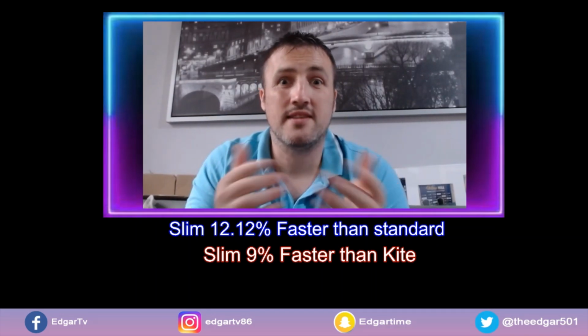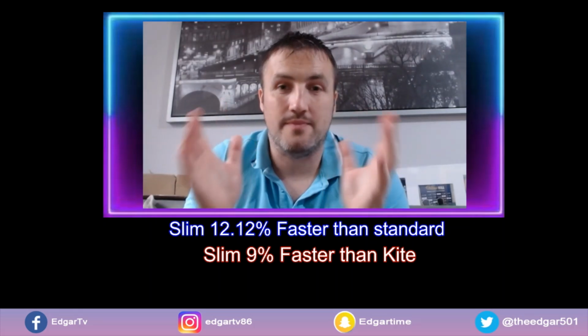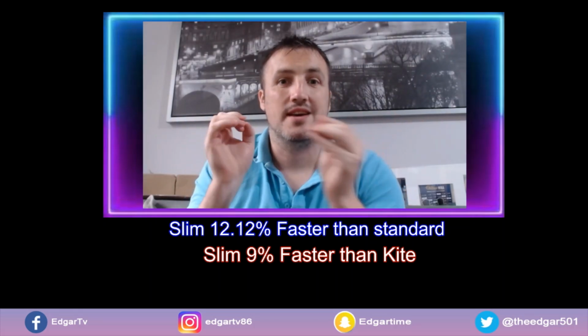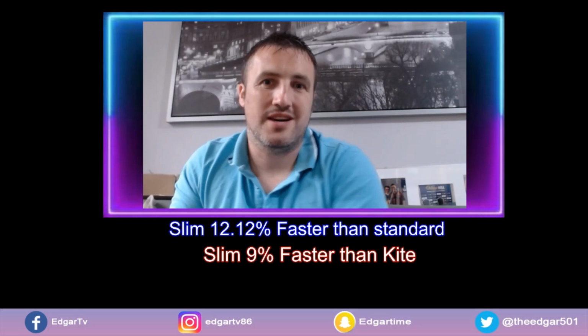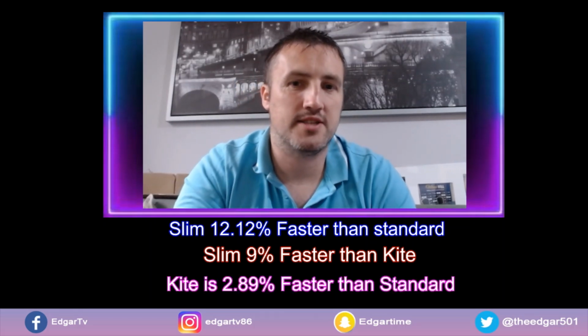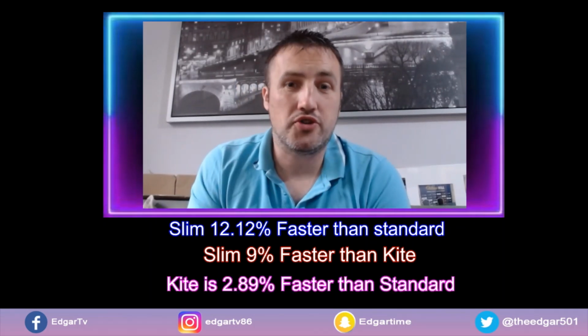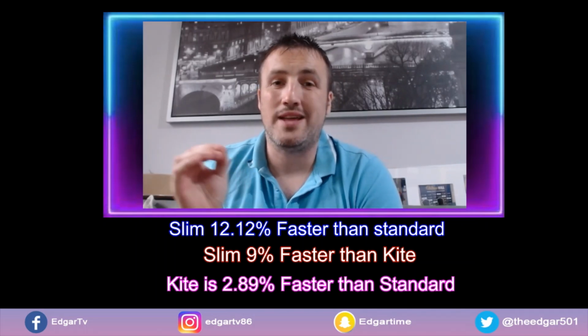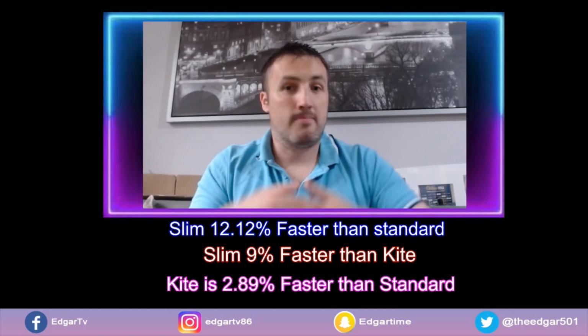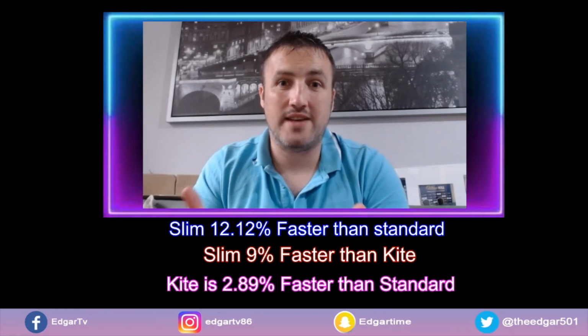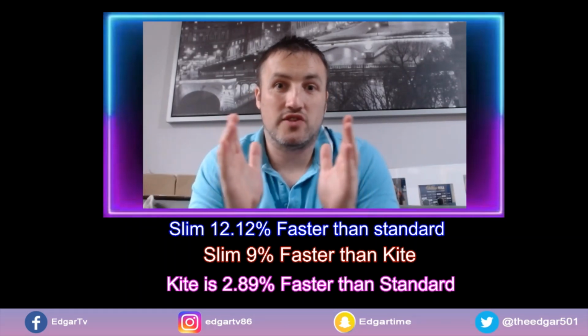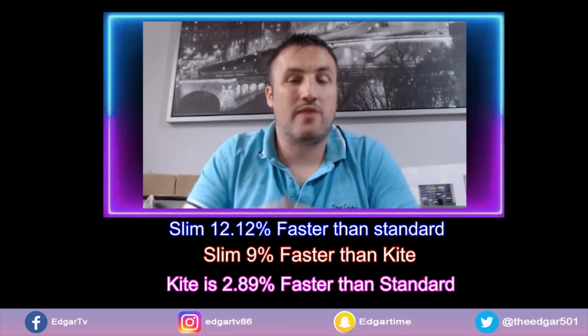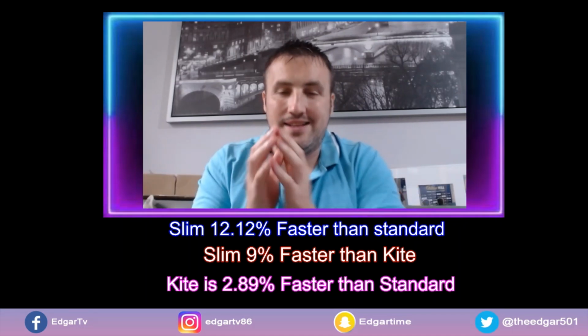Now again, the general rule that people go by is the bigger the flight, the more surface space, the slower it's going to travel to the board. That has kind of been confirmed by my experiment as well, as the kite also beats the standard by 2.89%. So if you want your dart to travel to the board a bit faster, this experiment suggests just get yourself a smaller flight. If you want a bit more stability on it, get a bit wider.